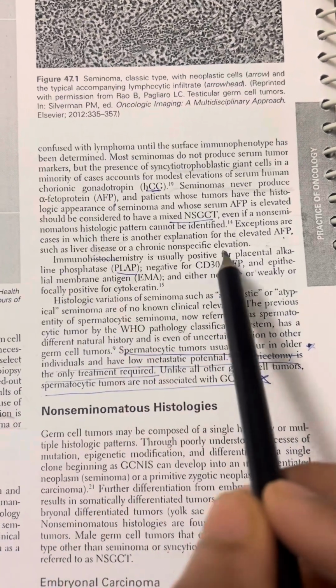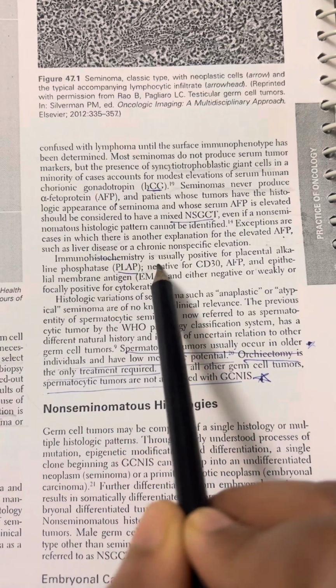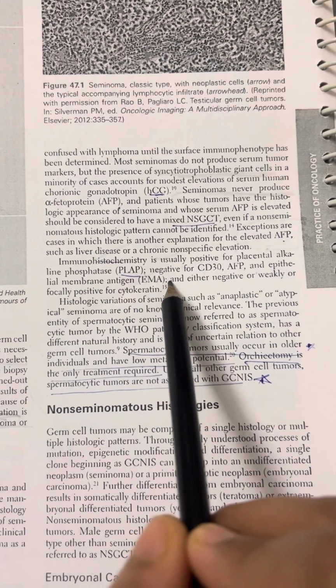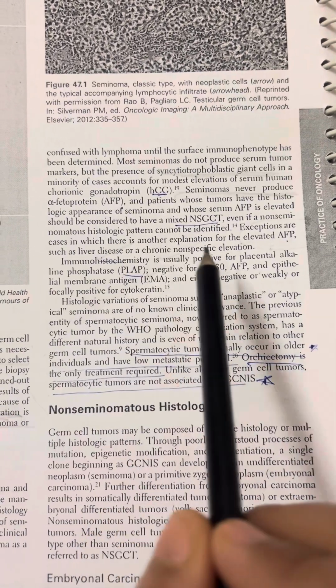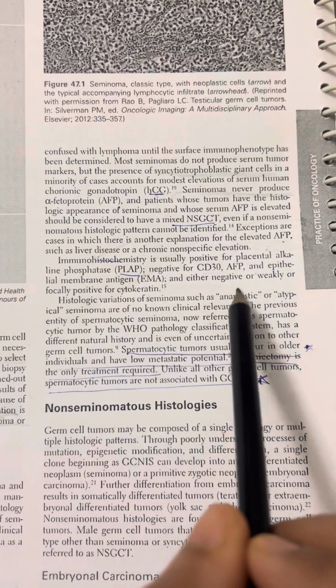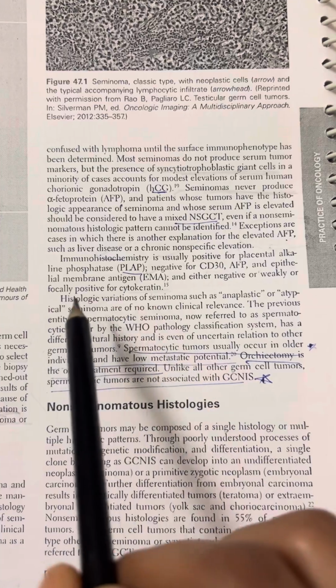So IHC is usually positive for PLAP, that is placental alkaline phosphatase, and negative for CD30, AFP and epithelial membrane antigen, EMA. It is either negative or weakly or focally positive for cytokeratin.